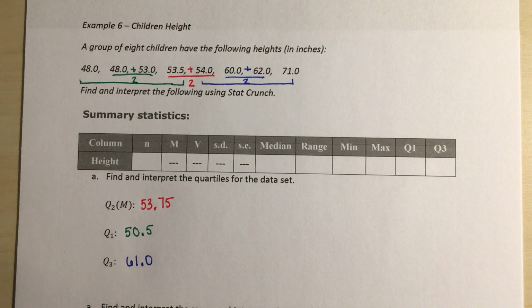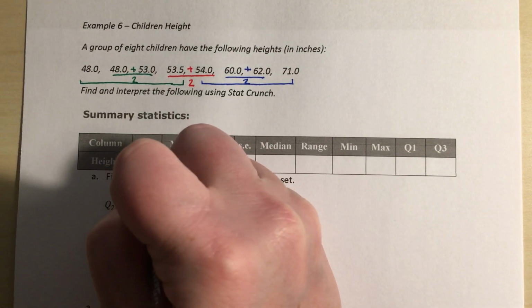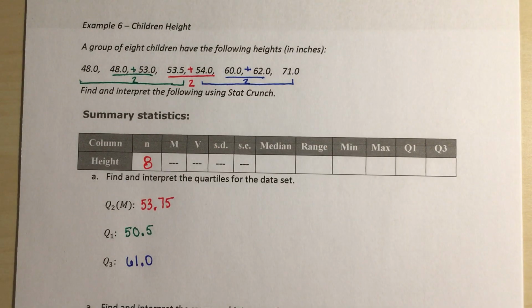Right, now the other thing that we see here is the other information that we're given from StatCrunch. Again, N is our sample size. Right, so we had a sample size of 8. So if we were to pull this up using our summary statistics feature in StatCrunch, we would see this table. I'm not going to fill in our mean and variance and standard deviation because we're focusing on our other values, but they are given to us. I'm just choosing not to include those.